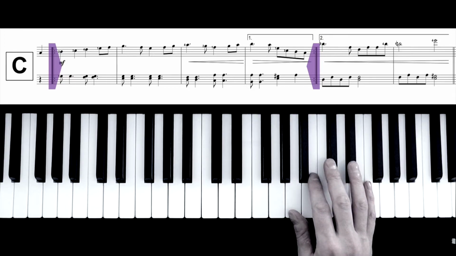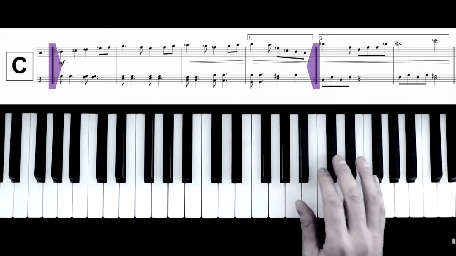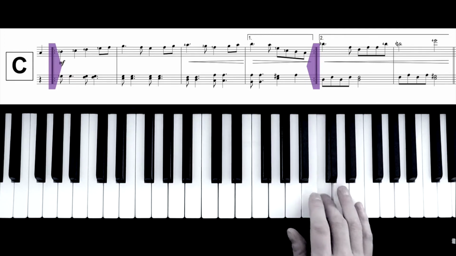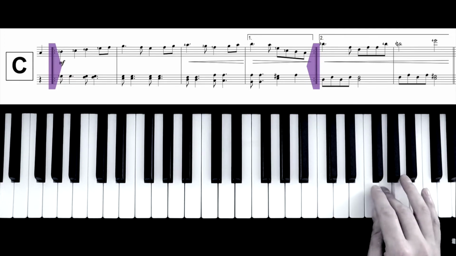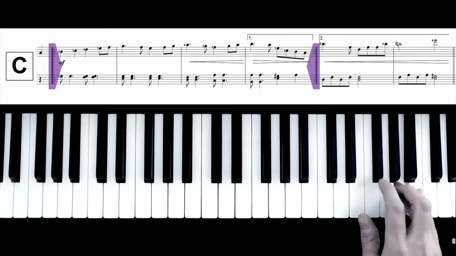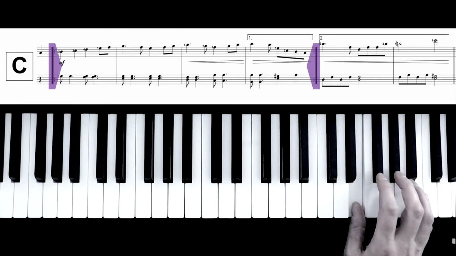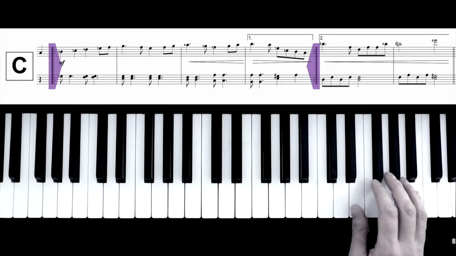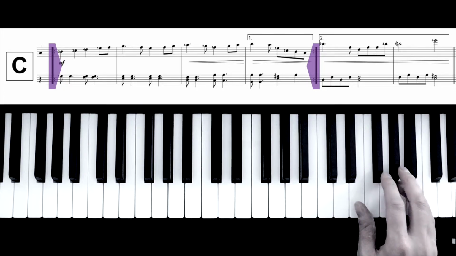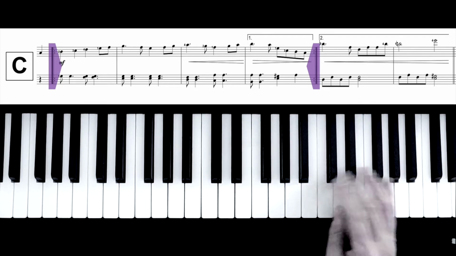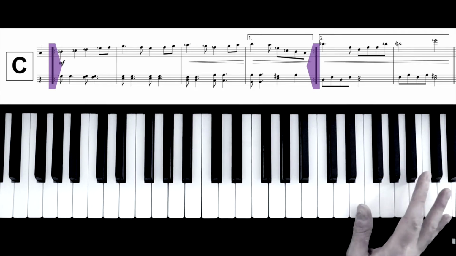So this is from the last note on the second line, going into section C. Okay, and then you don't stop on that E. I know I have stopped on that E, but that's not your final resting place. You go B, A, E, and you're straight on. Your middle finger goes over onto the C.